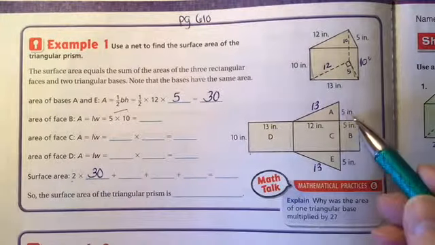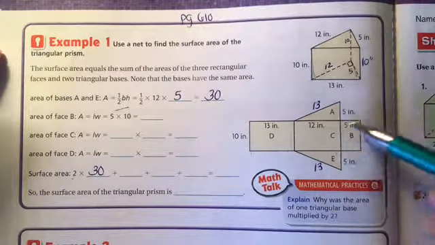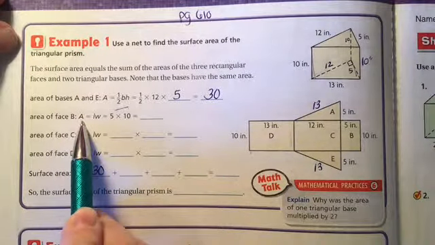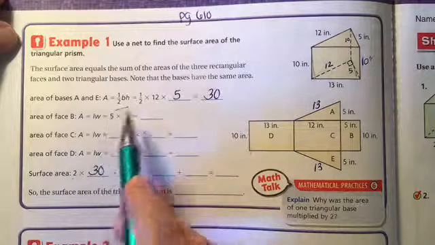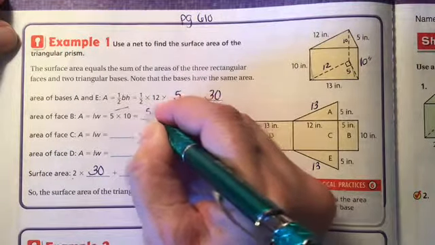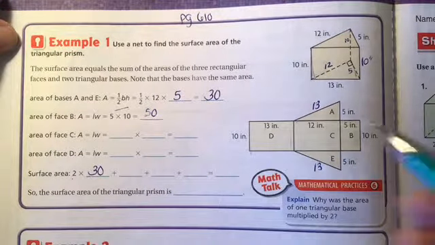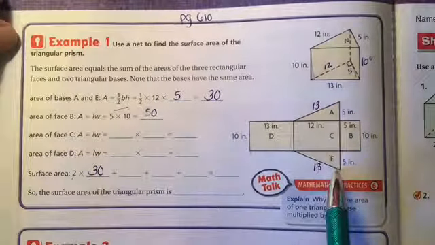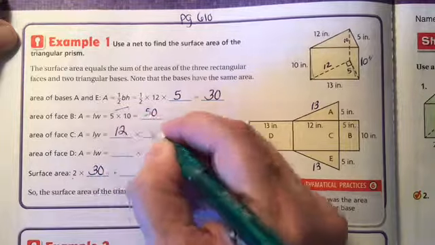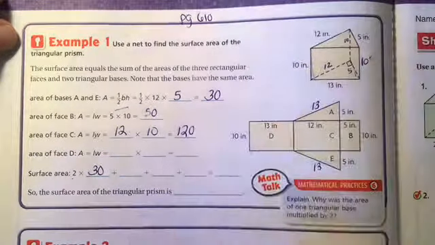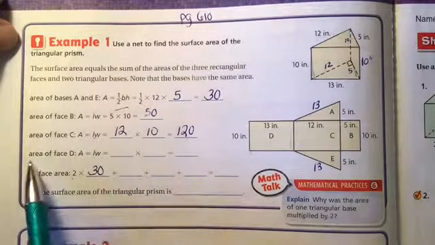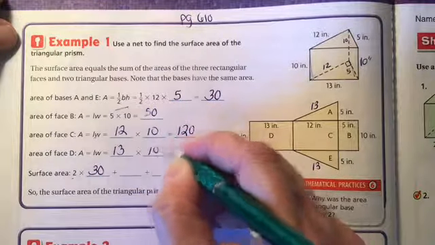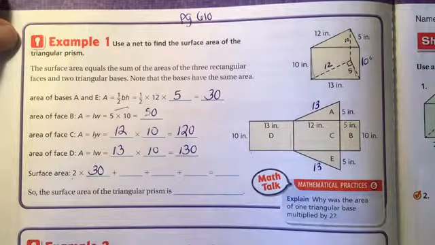All right, next they're taking area of face B. That's my rectangle back here. It's 5 by 10, so I'm using the formula for area of a rectangle. A equals length times width, which is 5 times 10, which is 50. You only have one of those, so you don't need to double it. Area of face C is my next rectangle, 12 by 10, which is 120. And area of D, 13 by 10, which is 130. So now we need to put those pieces together.